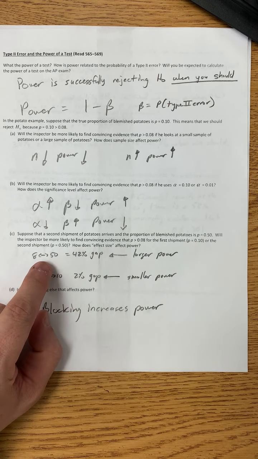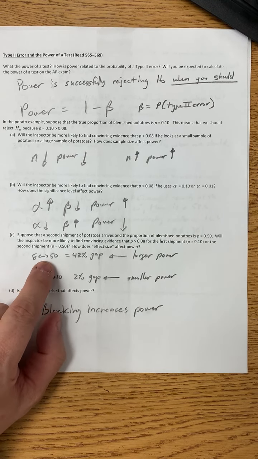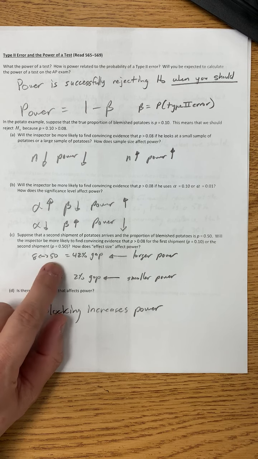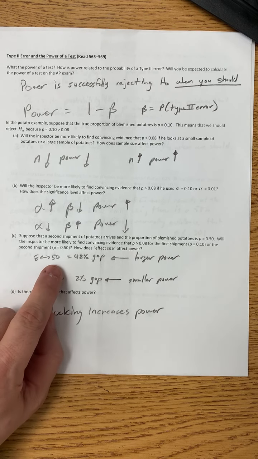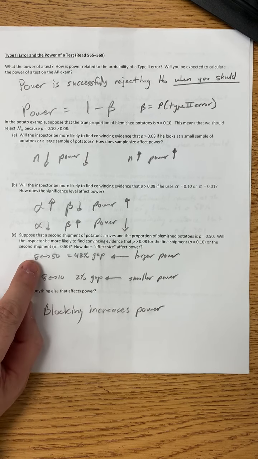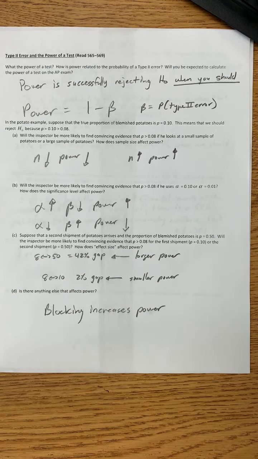It's just what we're saying here, it's going to be easier to detect the bad batch. Our power is going to increase. We're more likely to successfully reject the null hypothesis when the gap is big between the true proportion and what we need it to be for a successful collection. So hopefully that explains that pretty well. Over the years, that's the only way I've ever been able to explain it to make students nod and look like they understand what I'm talking about.